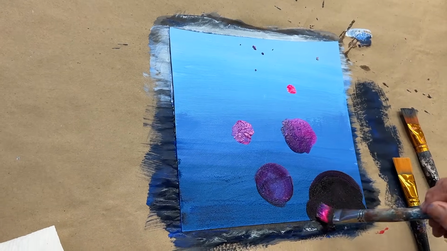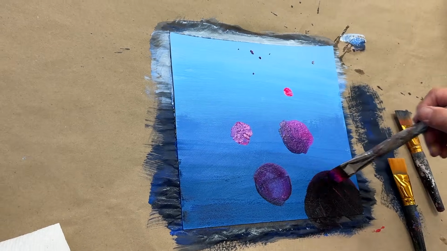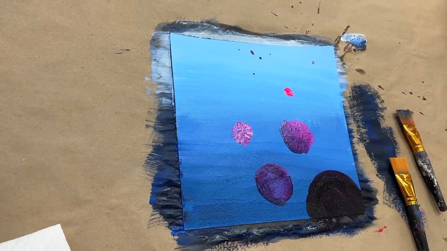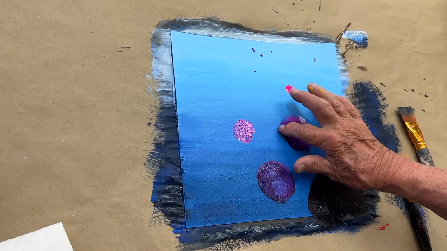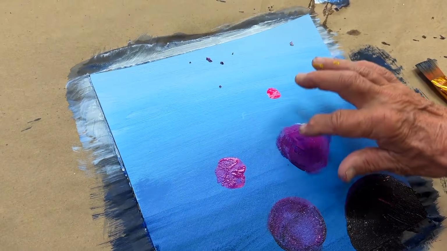So hard edges are going to be coming closer to you. That's what we're stressing here. And here's a good hard edge. As I get further away, I'm going to use a wet finger right now just to show you about how you can soften this. Wet finger, still soft. There we go.